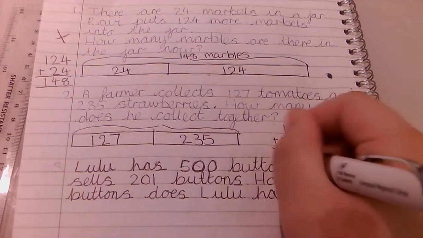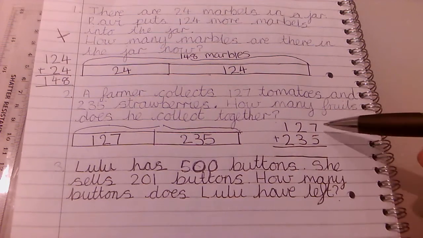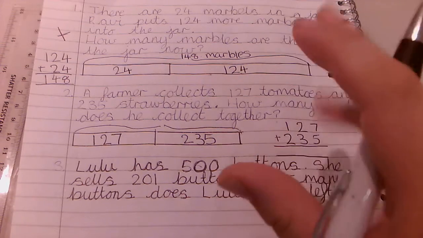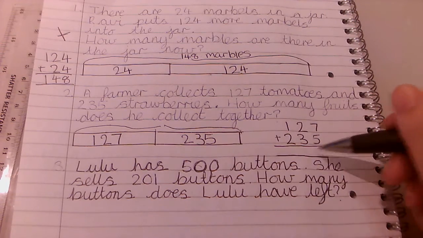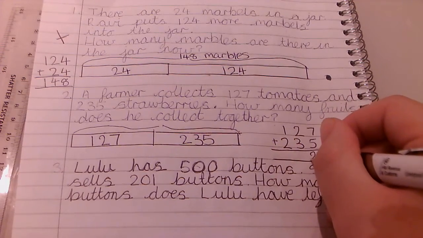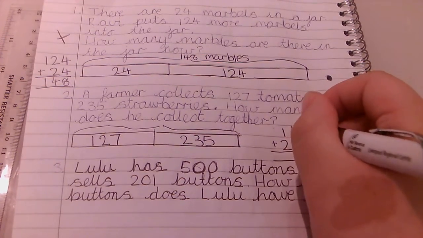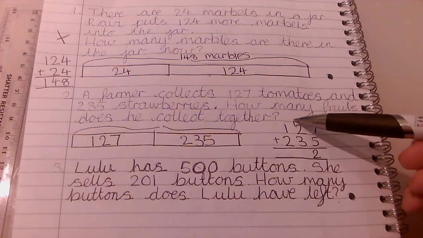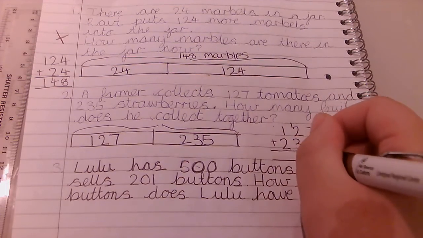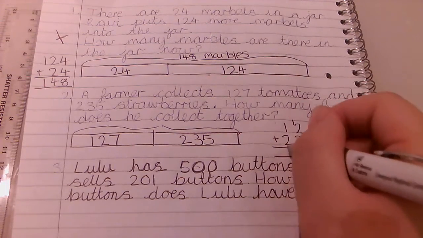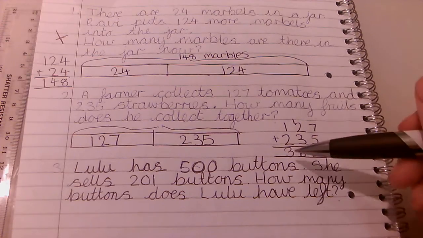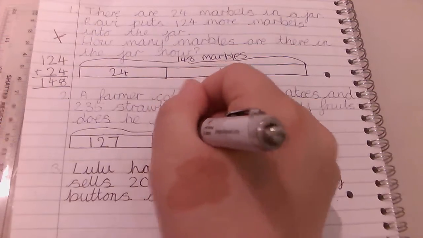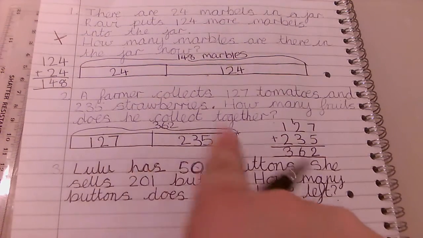It doesn't matter which way the numbers go whenever we're adding. So 127 add 235. 7 add 5 is 8, 9, 10, 11, 12. We can't squish the 1 and the 2 in here, so we're going to keep the 2 and regroup the 10 ones as a 1 in the tens column. Then we're going to add 2 add 3 makes 5, remembering the regrouped 1 makes 6. And 1 add 2 makes 3. So he has 362 fruits altogether. So that is the total of the 2 fruits.